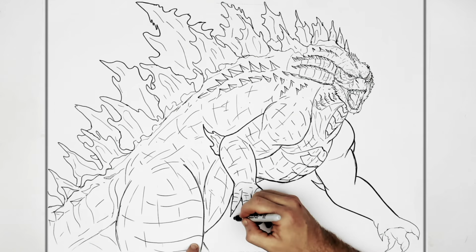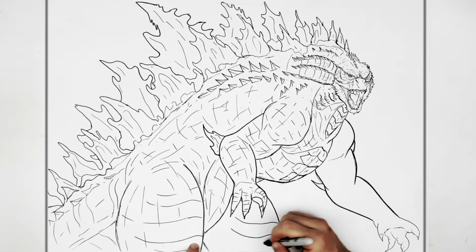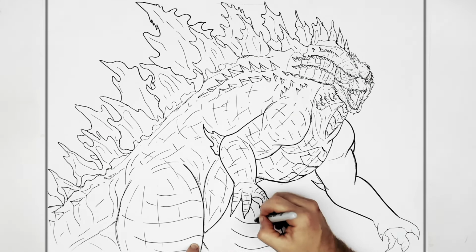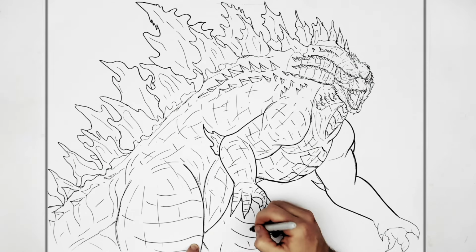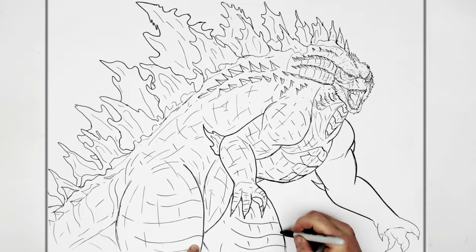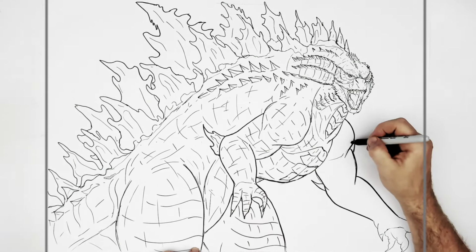Say the leg has stuff on it here as well. All these wrinkles. And the shoulder.